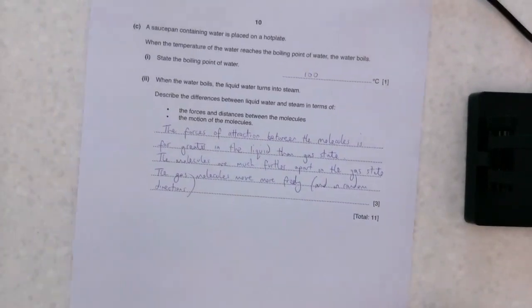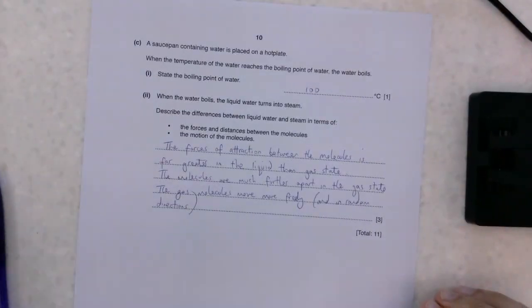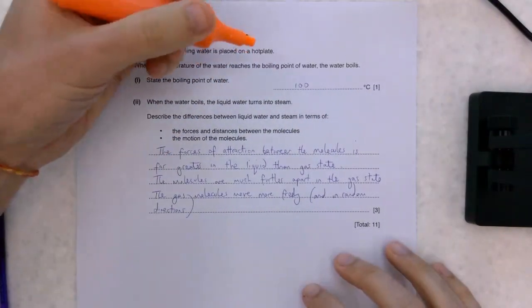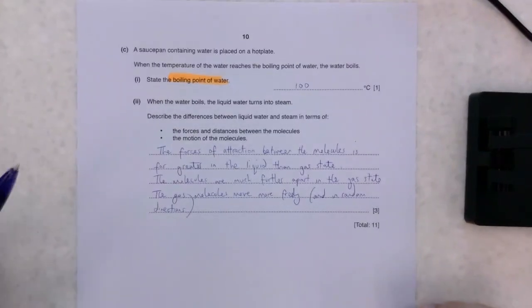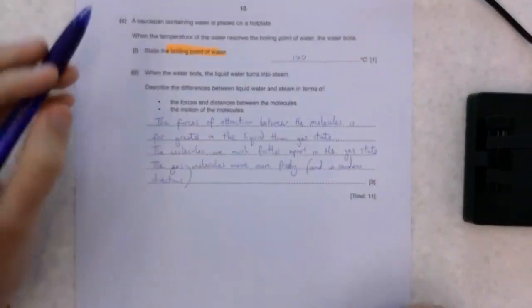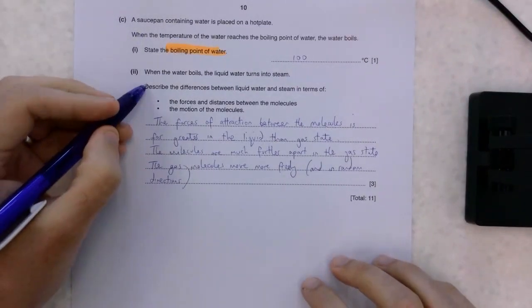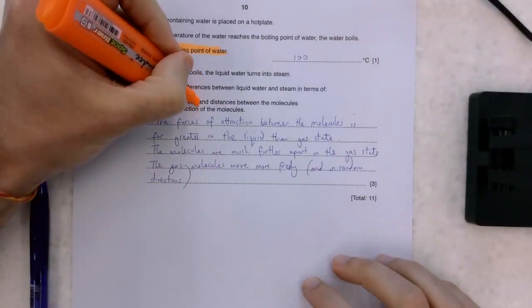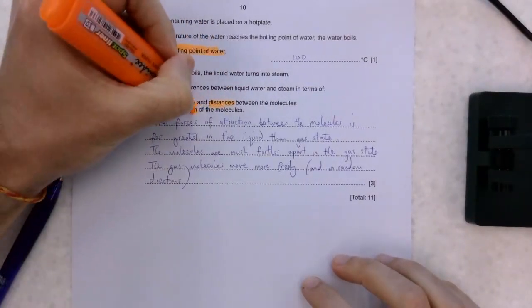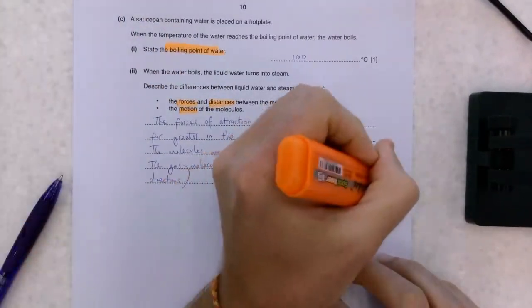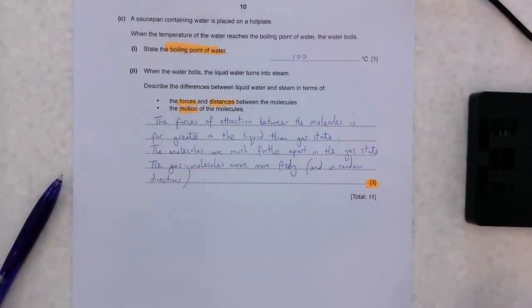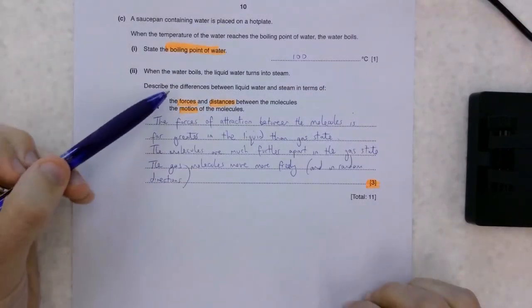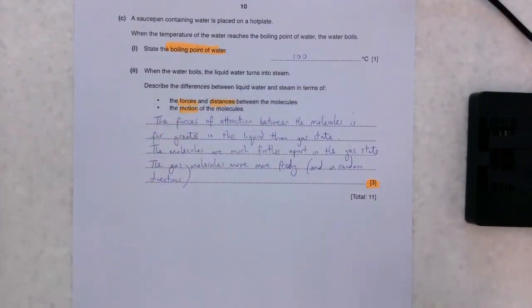Last point here. This is a big question, 11 marks, lots of different bits. I'm going to hope that everyone here is able to remember the boiling point of water. That is a gimme. But a slightly harder question is this description one here. Again, you've got to get used to reading the question. Notice here they've got three things that they want us to talk about: forces, distances, and motion. We then look at the number of marks, and there's 3 there. So a good bet is if I can give a statement about each of those, then I'm probably going to be onto a winner. Describe the differences in liquid water and steam in terms of these things.